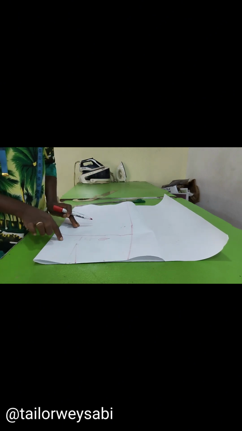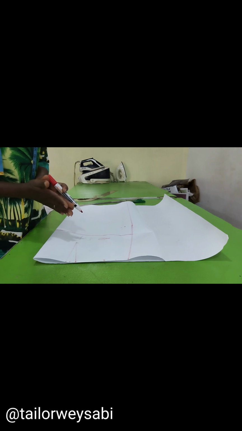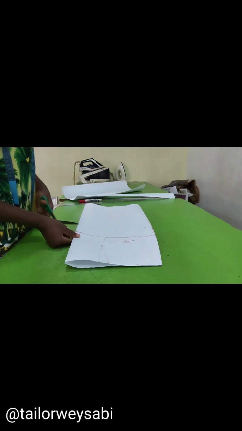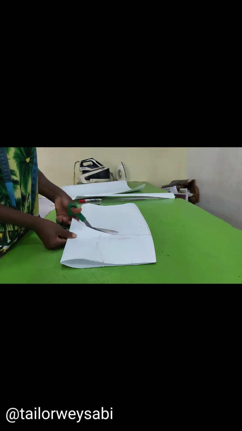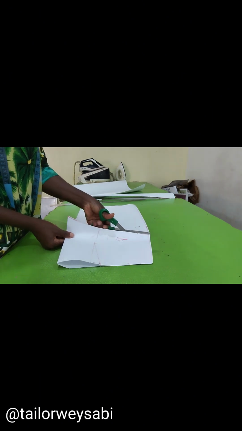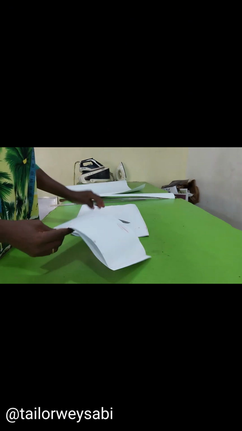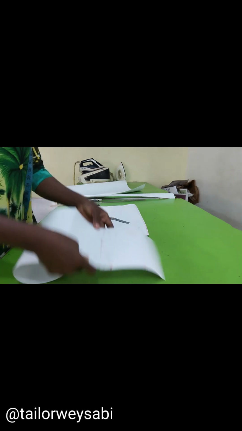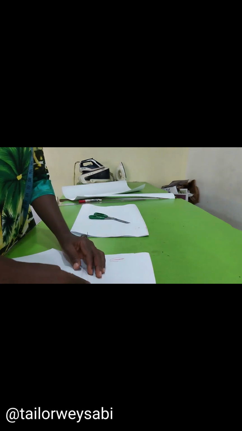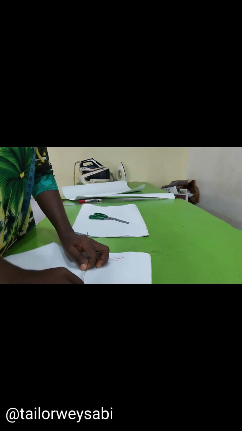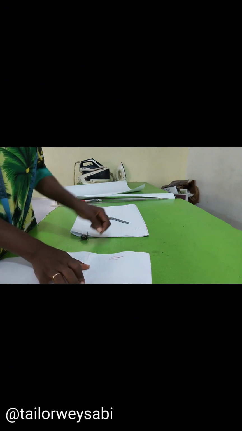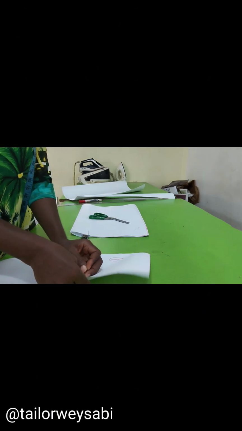I will cut out this yoke now, close the pattern. So I'll cut out the yoke like that. Then I will close the dart allowance on the two sides. Once I close up the dart allowance, by the time I sew this skirt, that will not be on the upper side again because I have already closed it.